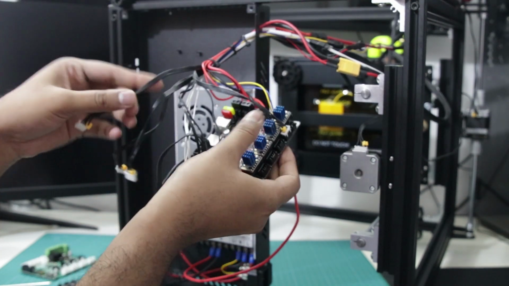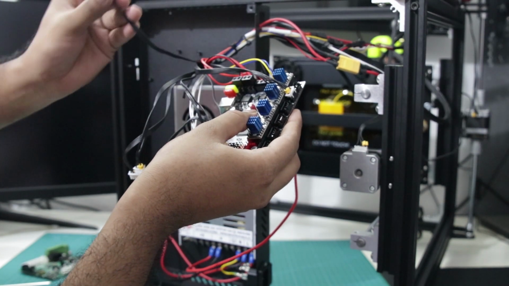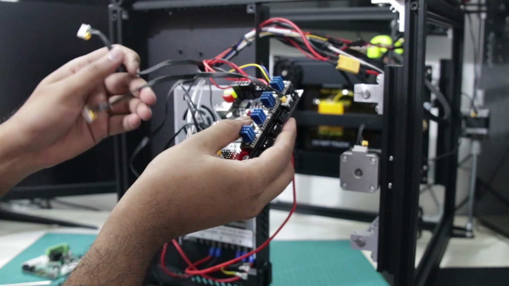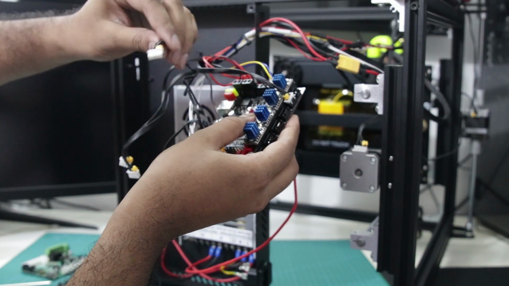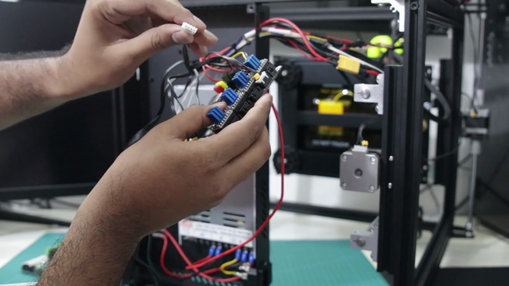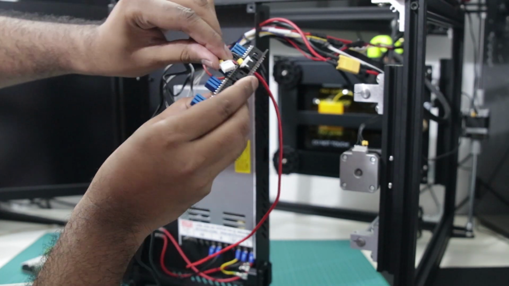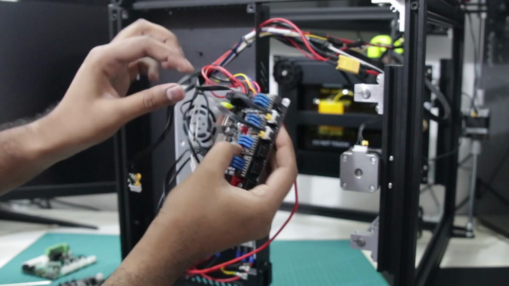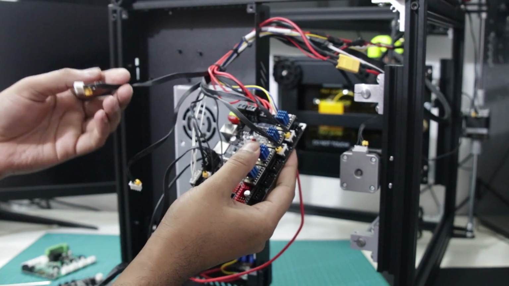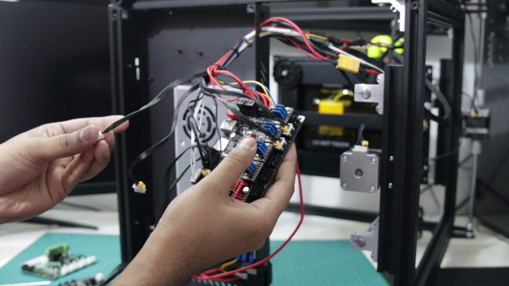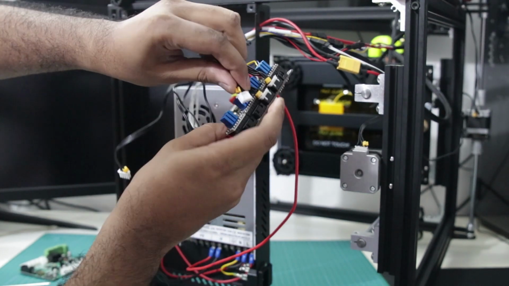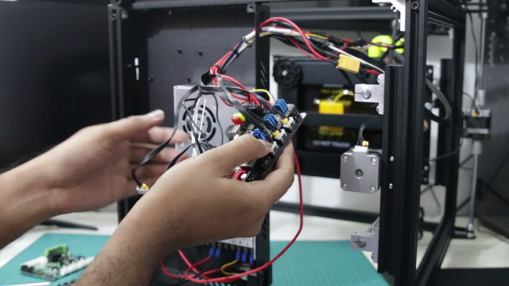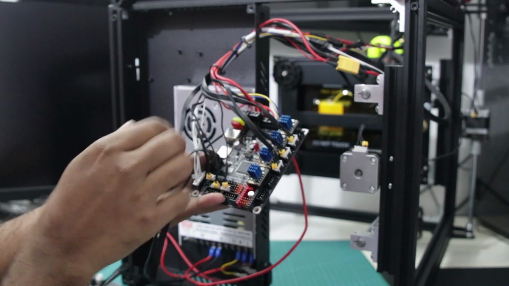Okay, now do the Y motor. This is E, this one is for Y. Okay, so let's do the Y. Okay, we're done with the Y. This one is for G motor, so let's do this. Okay, now we have just one.